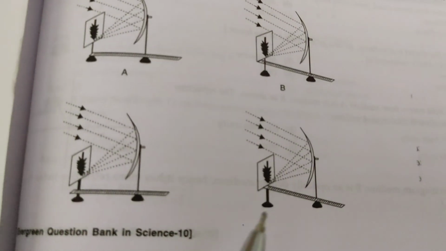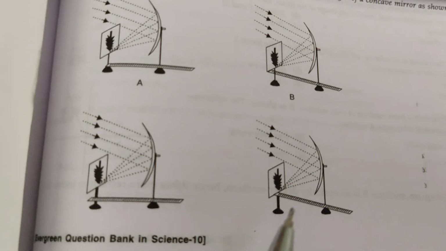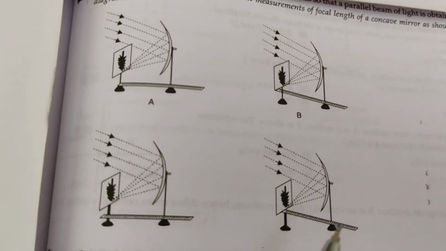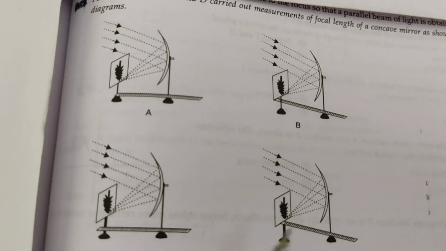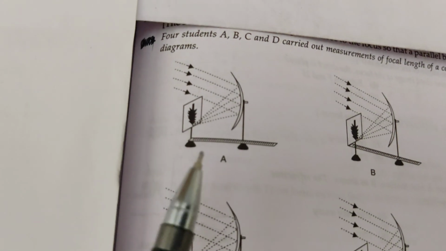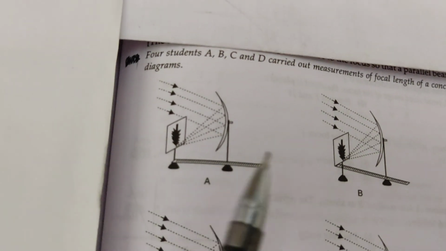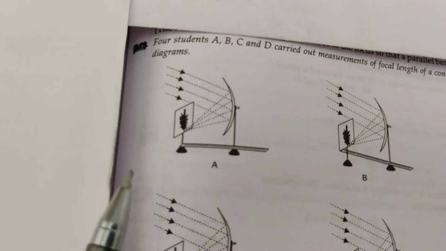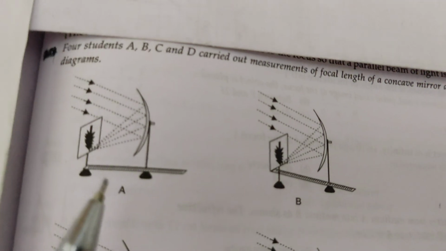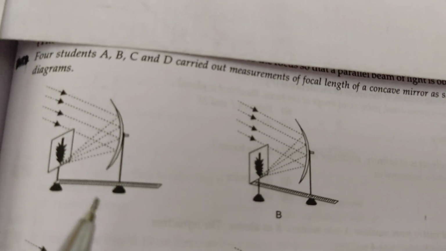Similar is the case here; this is not parallel to the base of the 2 stands, the mirror stand and the screen stand. Similarly here, this is the only setup where the scale is placed perpendicular to the surface on which the 2 stands are placed, and hence we can consider this diagram gives us the best setup to find the focal length of a concave mirror.